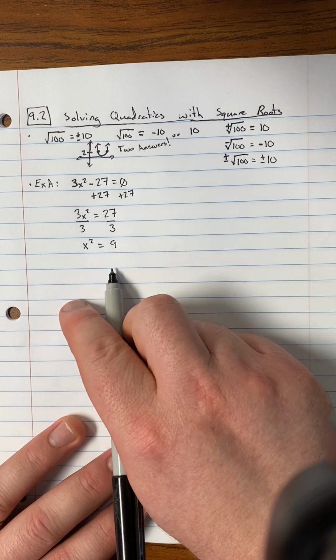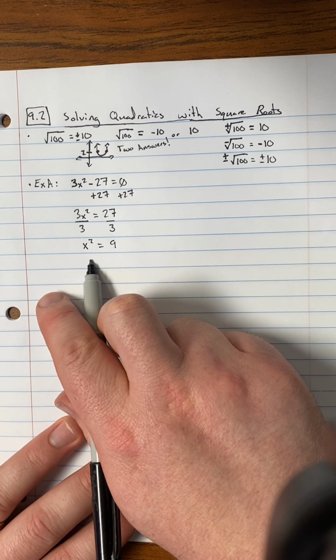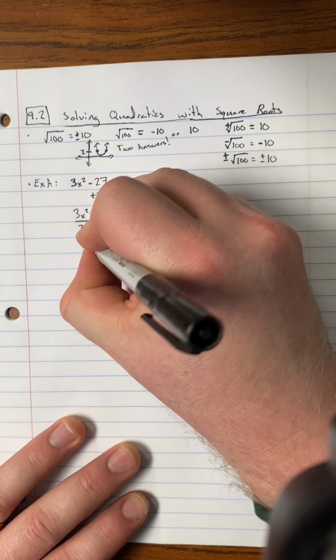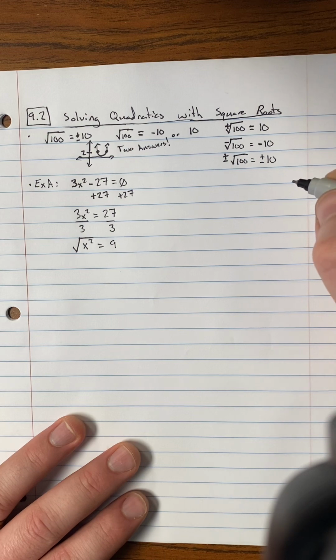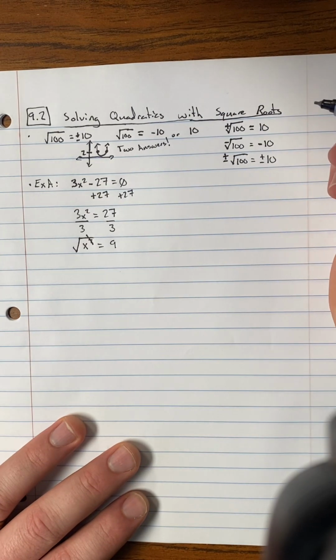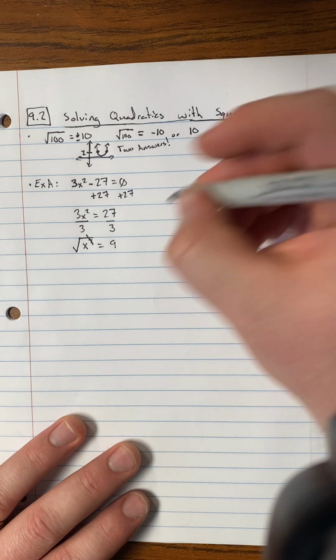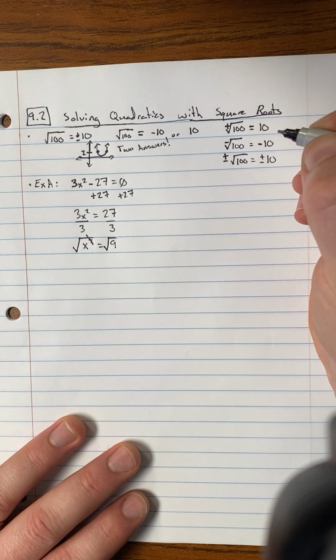Now I see that I can take the square root of 9, and I can also take the square root of x squared. Because a square root and a square are just opposites, so those two things cancel each other, right? Leaving me with just x. If I take the square root of one side, I have to take the square root of the other side.